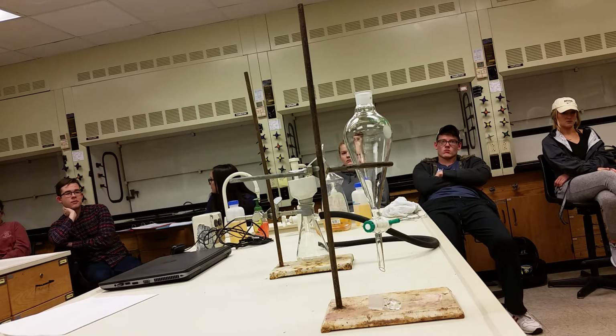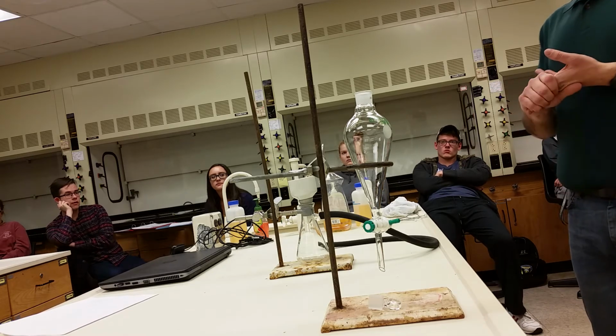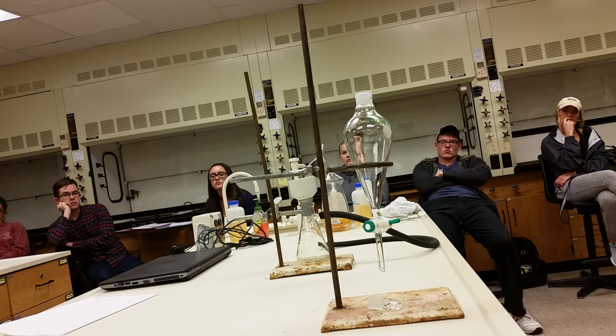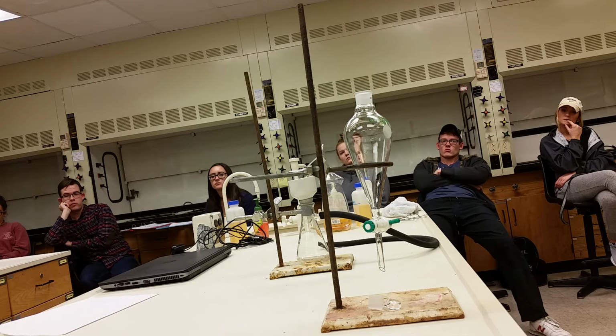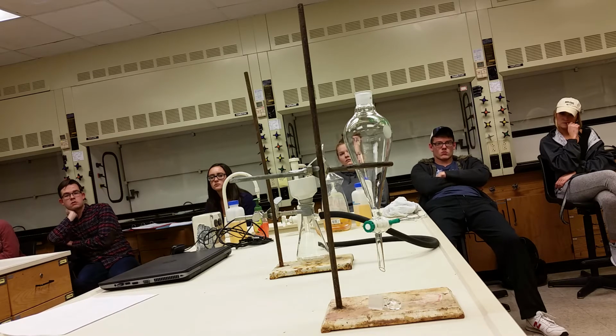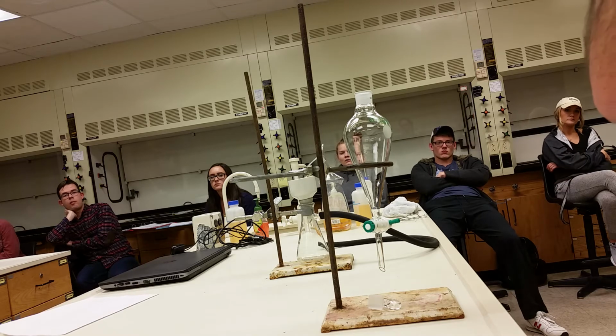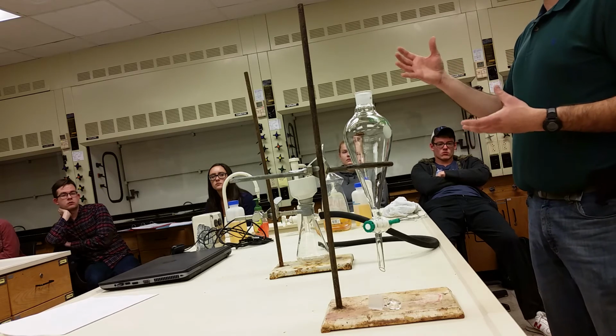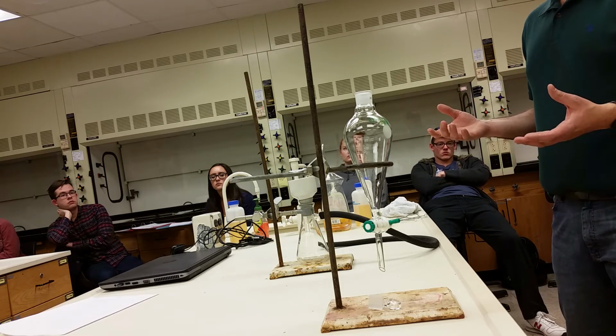In order to get back anything that's dissolved in the sodium bicarbonate or sodium hydroxide layers, you need to add acid to reclaim those. You'll do that by doing a drop-wise addition of 6 molar hydrochloric acid. Basically, you do that until you see no more solid precipitate form.